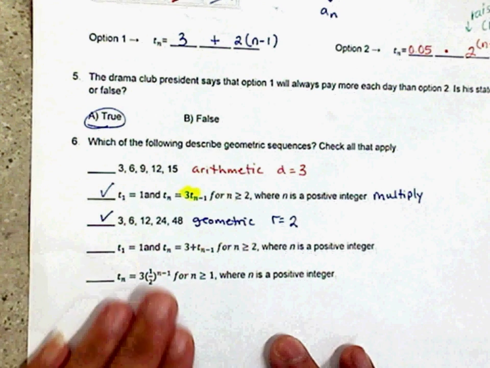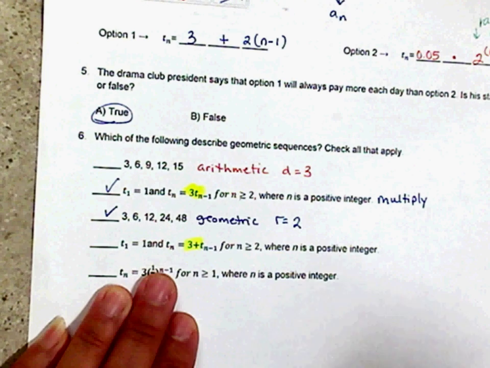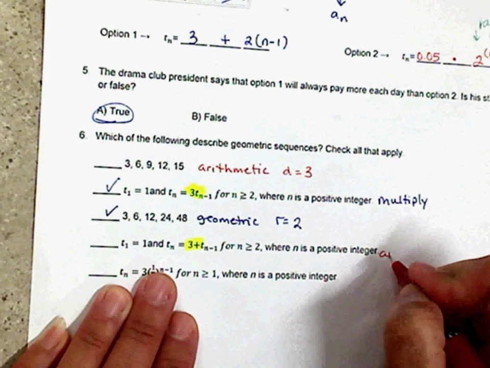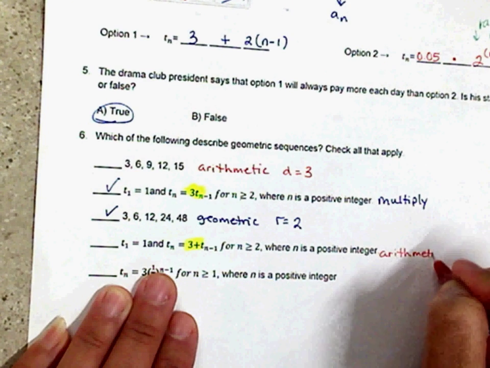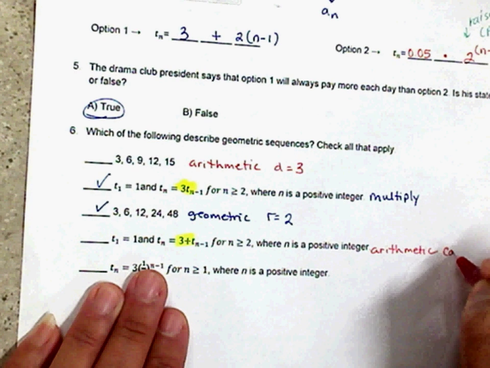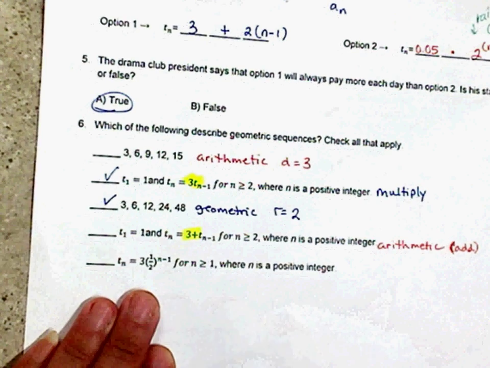Next one, look right here. Is that one geometric or arithmetic? Arithmetic, because I'm adding. Okay, because you are adding. All right. Next one. How about this one right here? What is happening here?